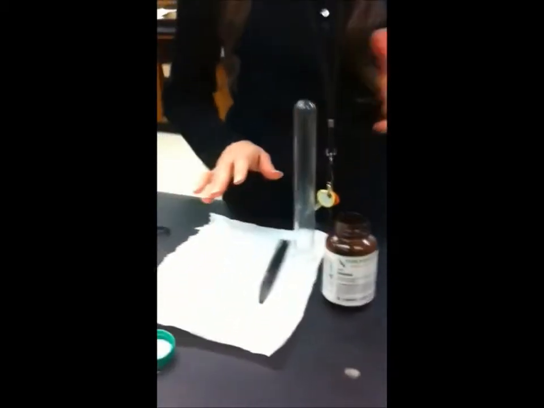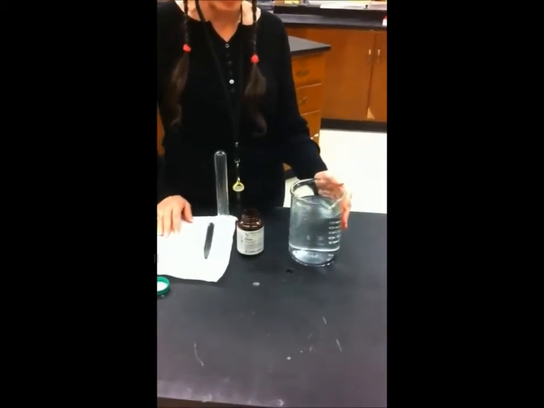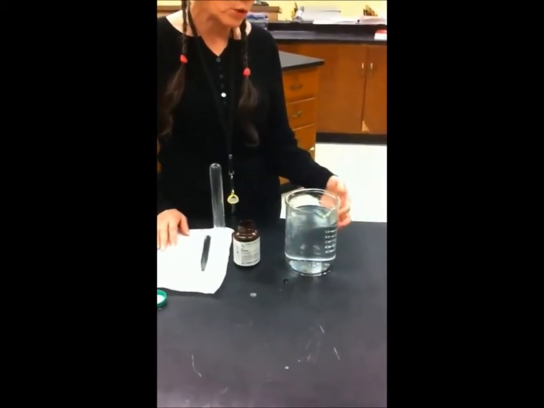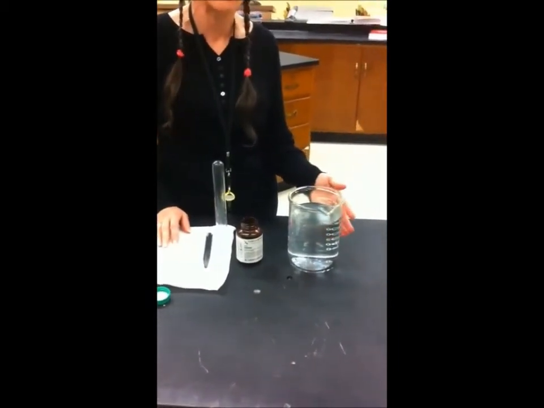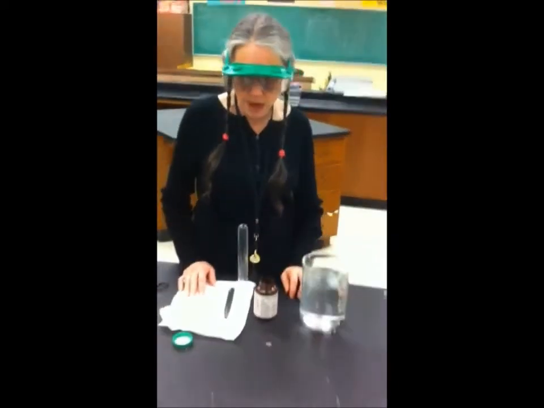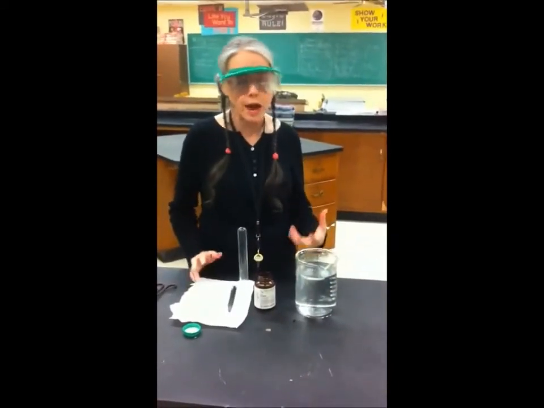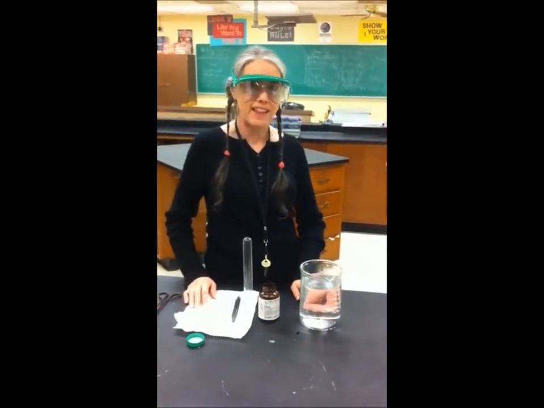If you want to extend this, you could put some bromothymol blue in the water, and notice that the water is going to stay blue because sodium hydroxide is one of the products, because the sodium goes in the water. You can also do all kinds of things about how much water to how much sodium, but I didn't do that. I was just excited about seeing that cloud.